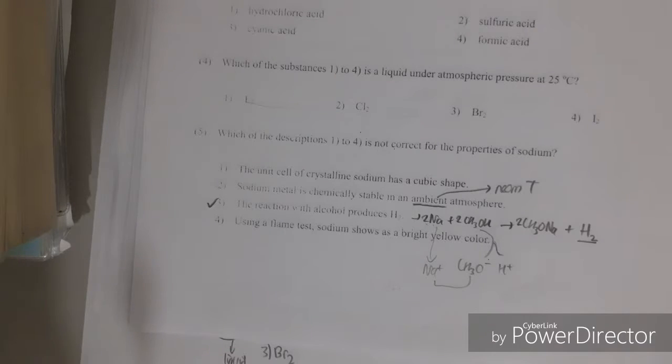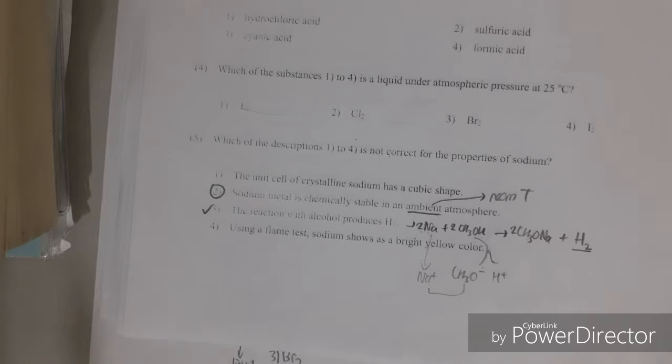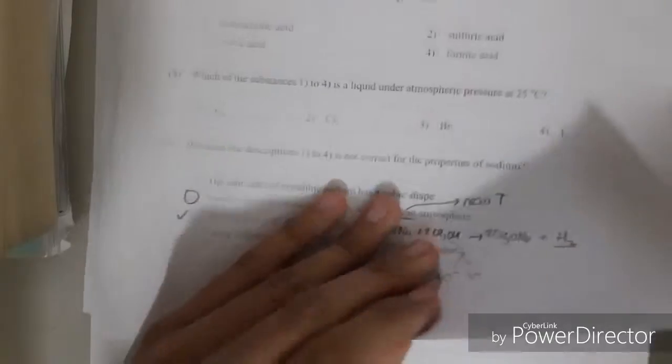Well, it's actually not true, because sodium has 1 valence electron, so it is chemically unstable, meaning sodium has much more reactivity, since it easily reacts to release its electron. So the one which is not correct is number 2. Sodium metal is chemically unstable in an ambient atmosphere. So let's look at the 4 other numbers for part 1.